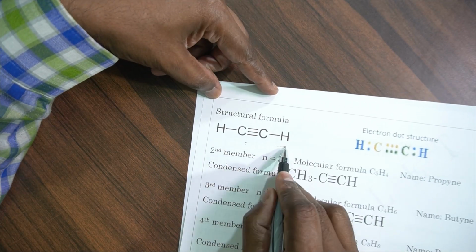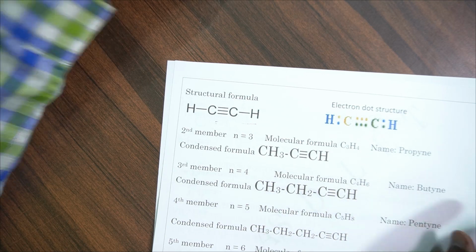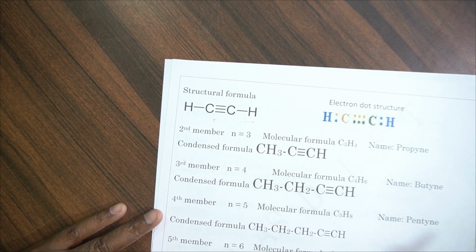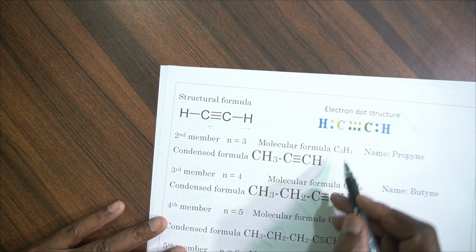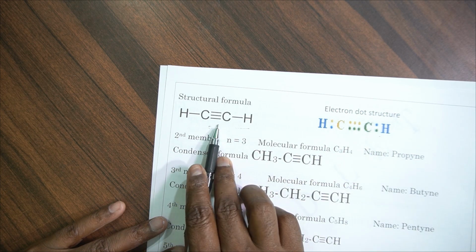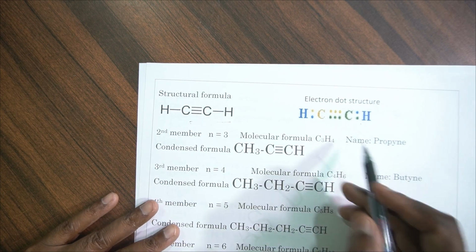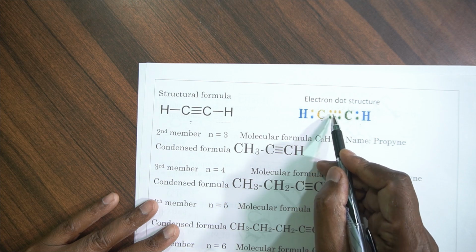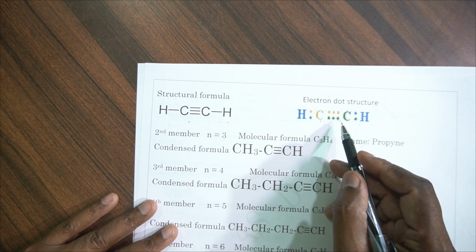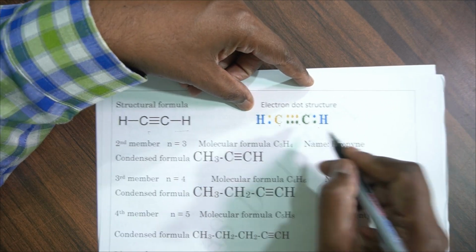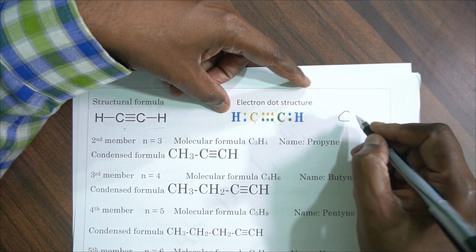Structural formula of ethyne. Now children, please learn the structural formula. Draw it and practice it, along with the electron dot structure as well as the structural formula, because these questions are asked. So in the electron dot figure, this carbon, how is it combining? 3 bonds between 2 carbon atoms. So in other words, you can make it this way also.